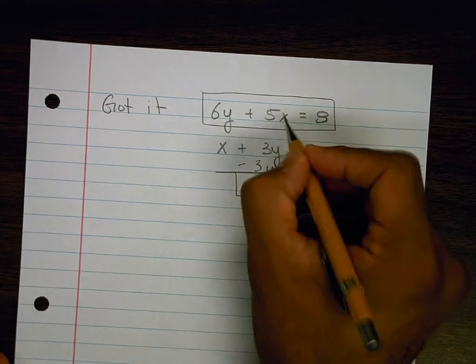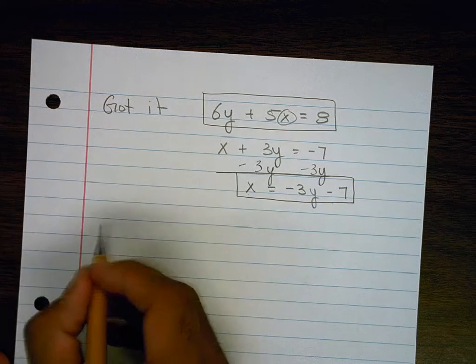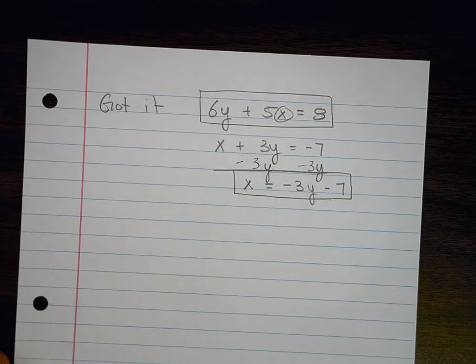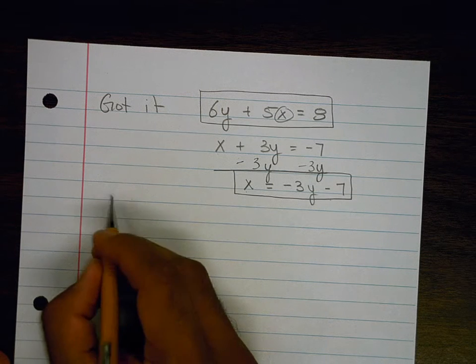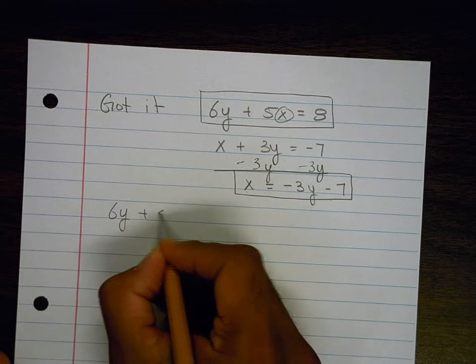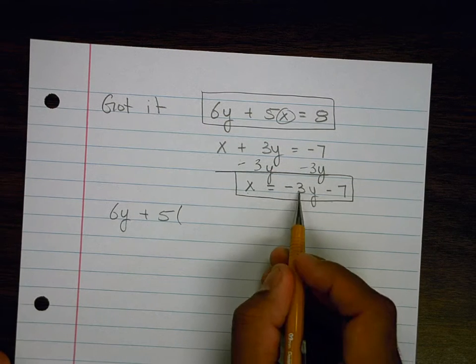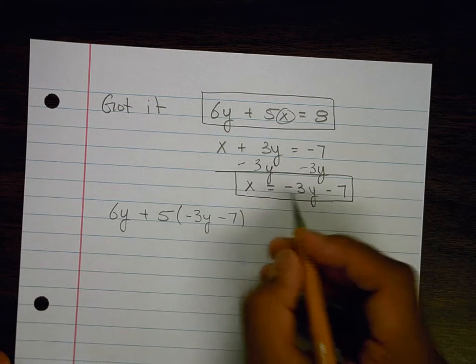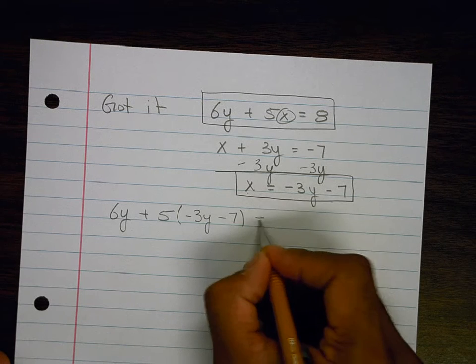I got an x by itself, so I'm going to plug in right there. So I'm going to come over here and give myself some room. You can see why I told you I'd probably do this on a separate piece of paper. And I get 6y plus 5 times, remember this goes in parentheses here, (-3y minus 7) equals 8.